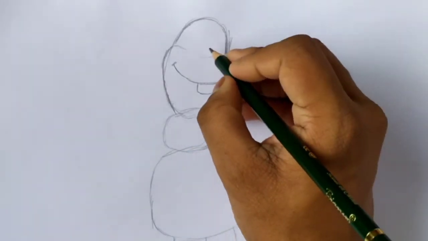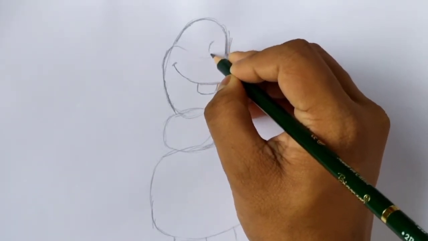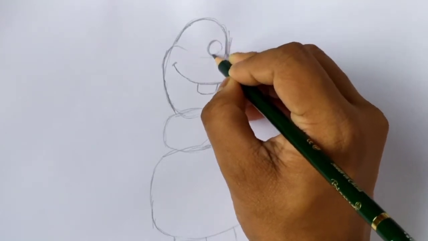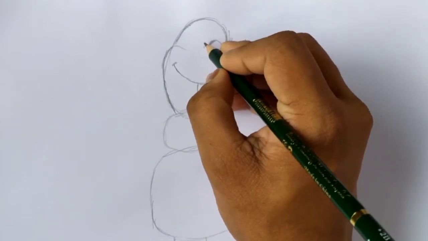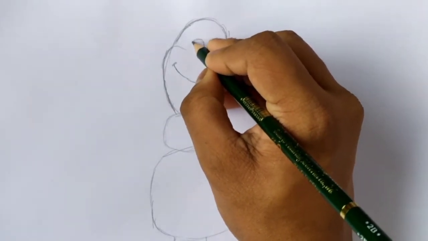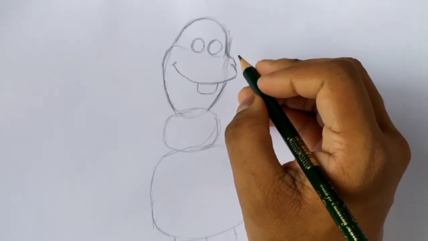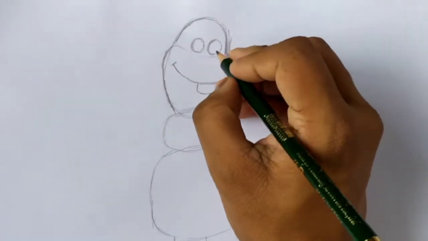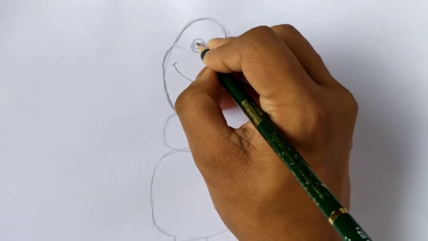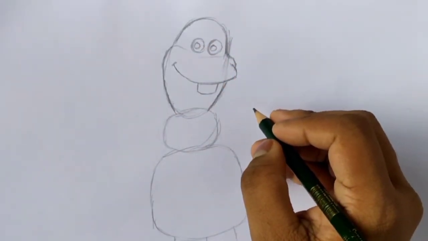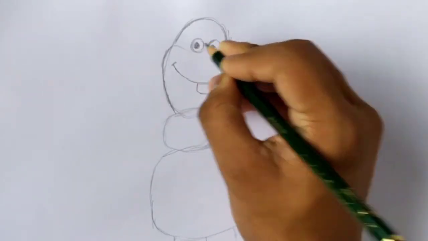And now you need to draw the eyes here, a small circle. You need to draw a small circle here and just another one beside this. Now the outline of the eyes is ready. So a smaller circle inside for the eyeball, and you can color it black.